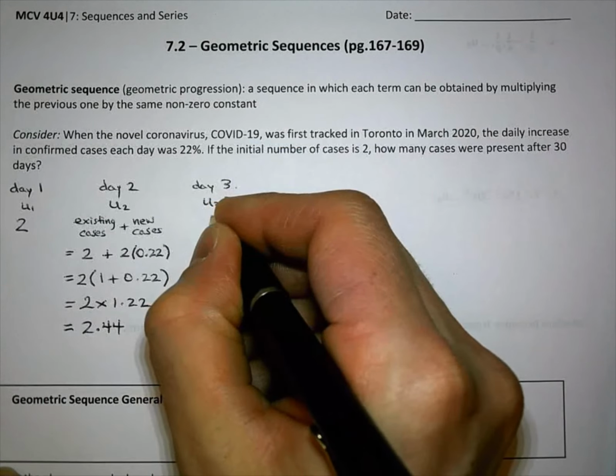But what we have just discovered is the formula for the geometric sequence general term. To find any term in the sequence, I take the initial and multiply it by the common ratio to the power of n minus 1. So my sequence is un equals u1 times r to the n minus 1.